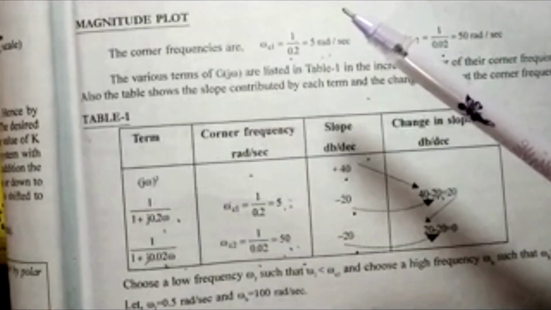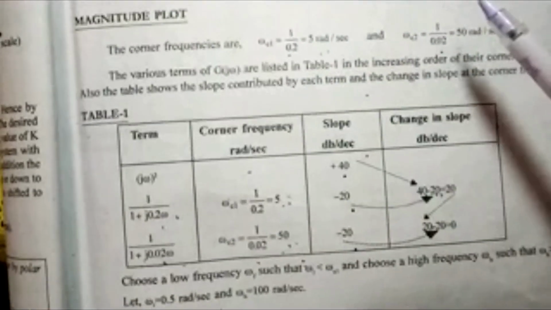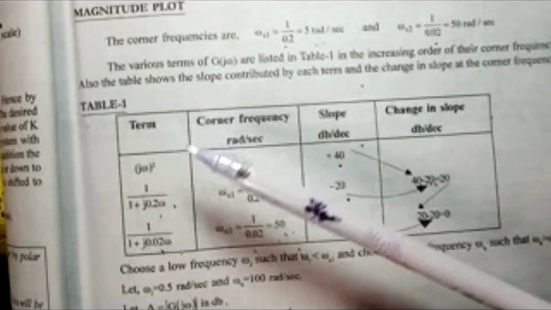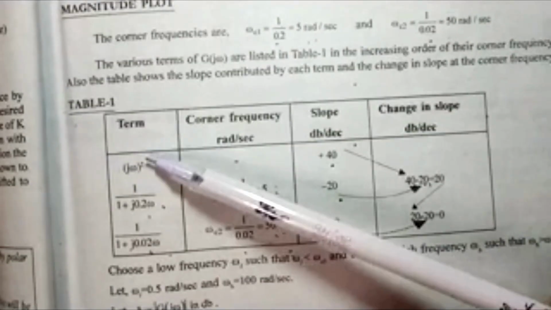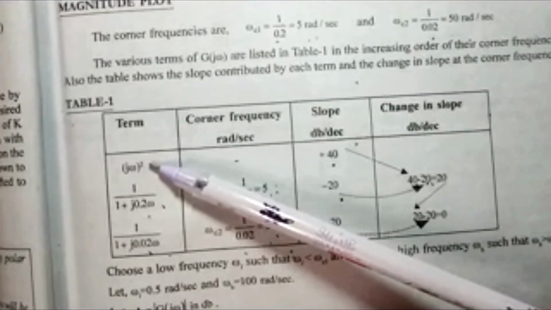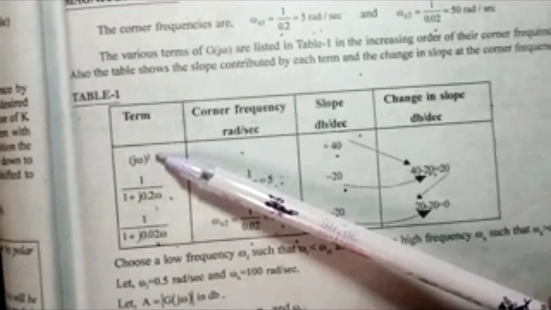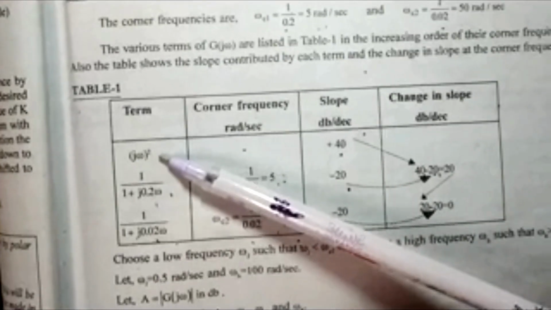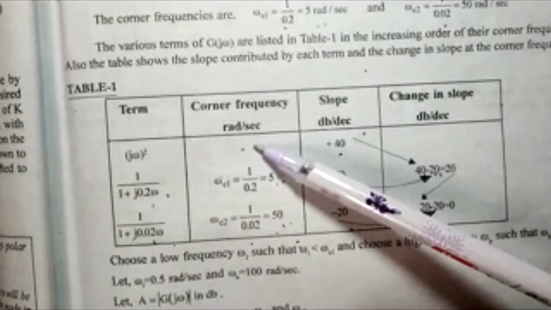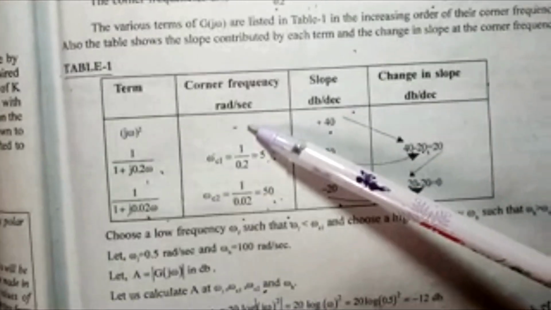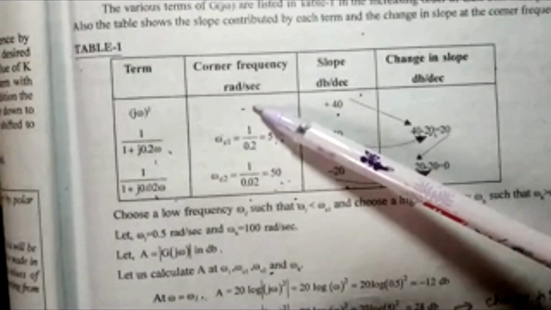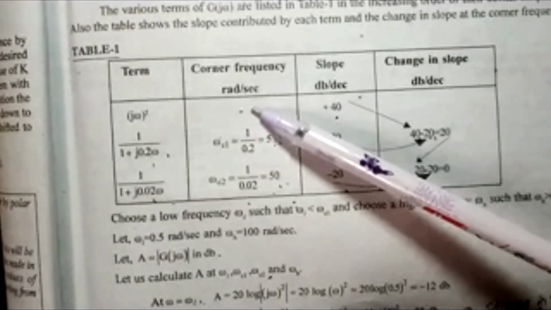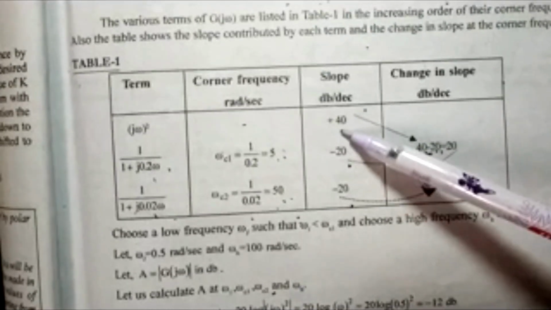If all the terms are given, the order to write is k first, then the integral factor, then the derivative factor, but here we have only the derivative factor, which is why we have taken j omega whole square. For this there will be no corner frequency, because corner frequencies are only for first order factors as well as quadratic factors.